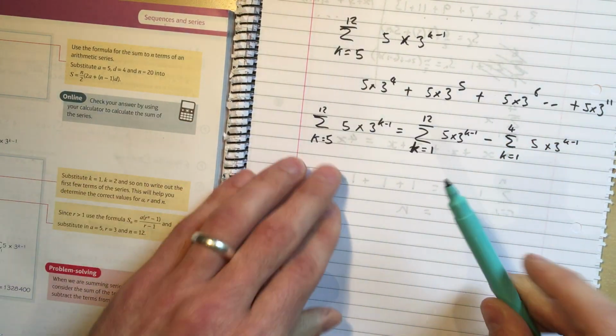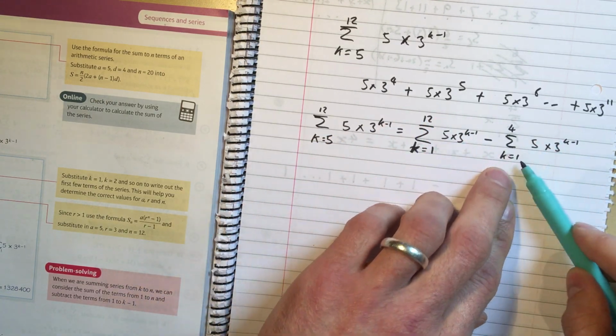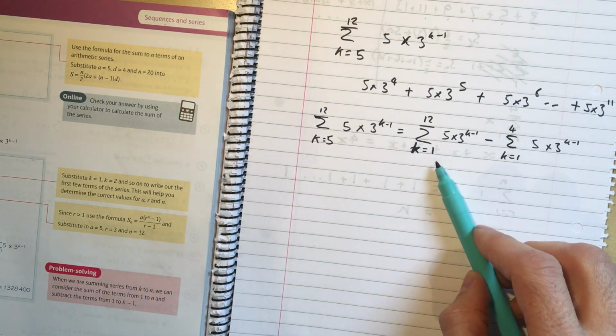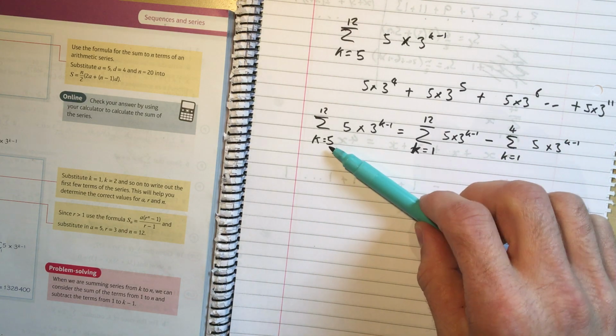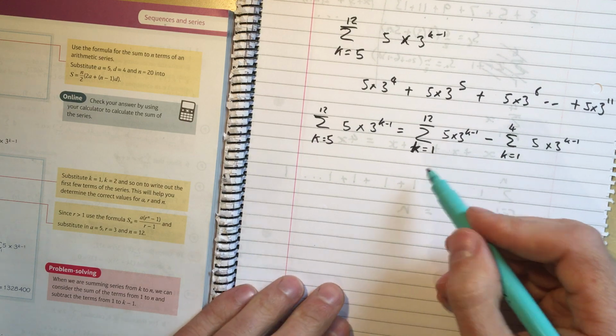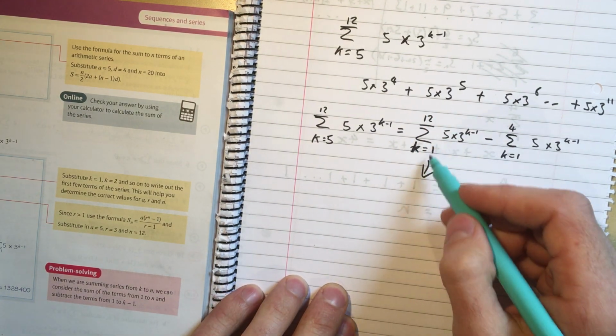Okay, so can we see this? This says add together the first 12 terms. This says add together the first 4 terms. If you do the first 12 terms, take away the first 4 terms, you're going to get the terms from 5 to 12. Okay. Now this thing is the first 12 terms of a geometric progression.